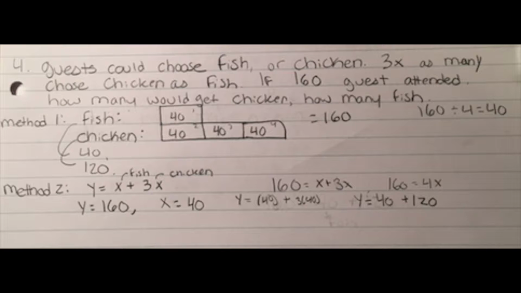For the fourth problem, I was told that at a wedding, 3 times as many guests chose chicken as fish. If there were 160 guests, how many would get chicken and how many would get fish? That told me that for one guest that got fish, 3 guests would get chicken. So that told me there would be a whole of 4. I used the first method and used a tape measure. So I gave the fish 1 block because for 1 fish there's 3 chicken, and chicken 3 blocks, and I made that a total of 160 because that's how many guests I was asked to figure out.